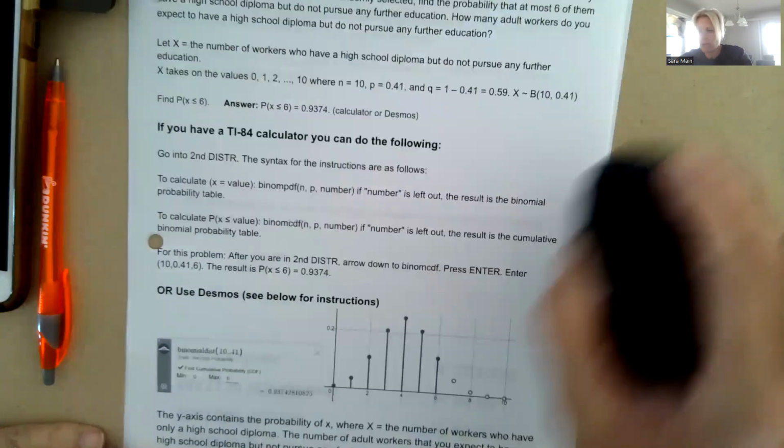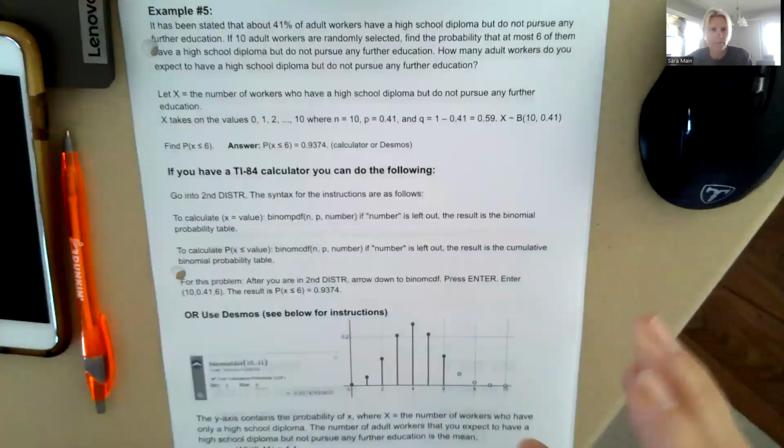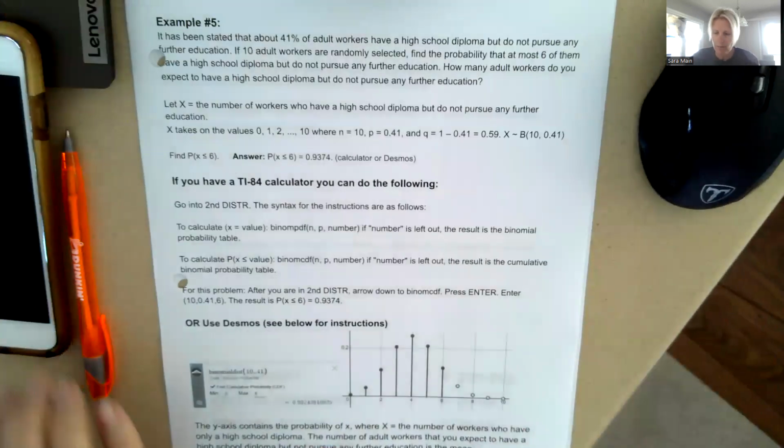Welcome back for the second part of lesson 4.3. We're going to dive into how to find binomial probabilities. So let's look at example 5.